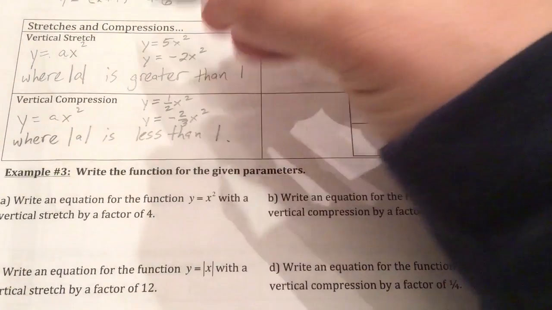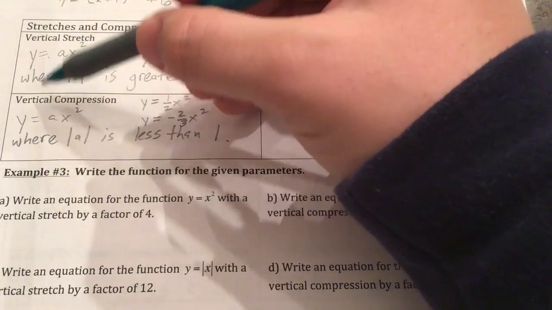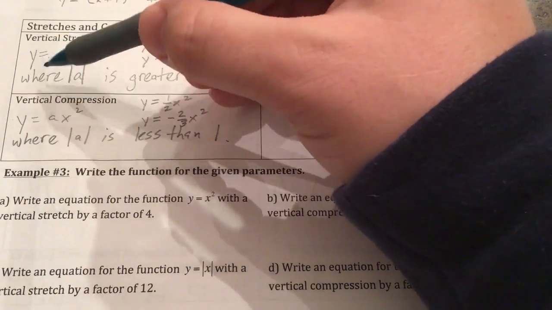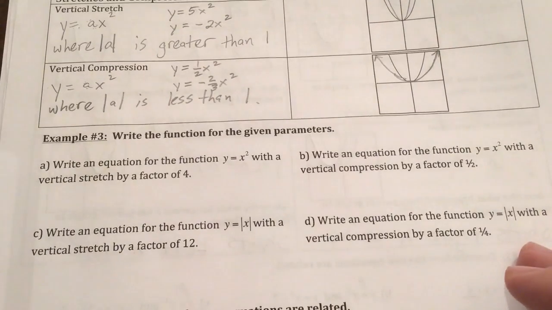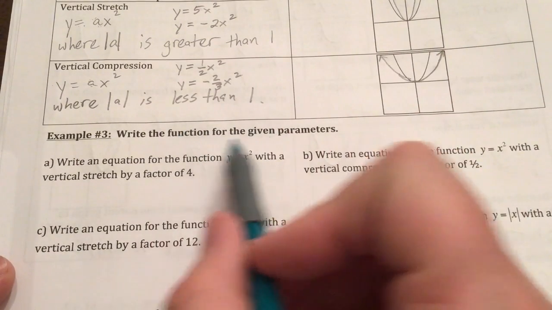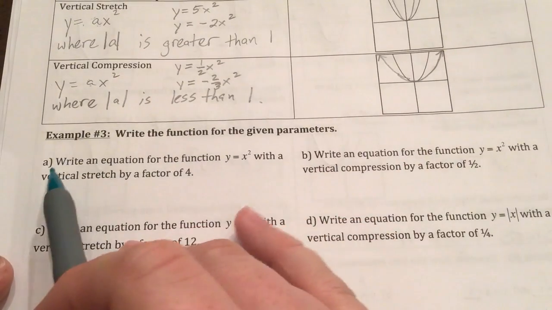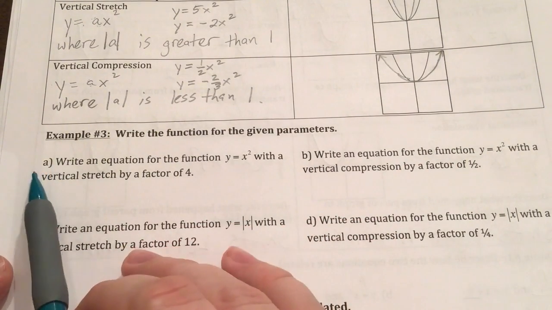And again, the trigger for stretch and compression is the number that would appear, if there is one, right after the equal sign, and we'll call that A. Okay, so in example 3, we have to write a new function for the given parameters. This is actually very easy. It's easier than it sounds in the sentences.